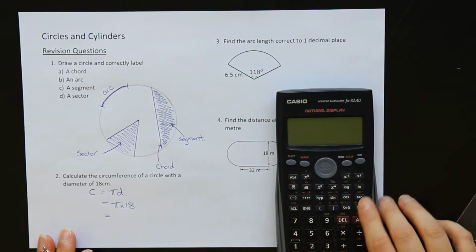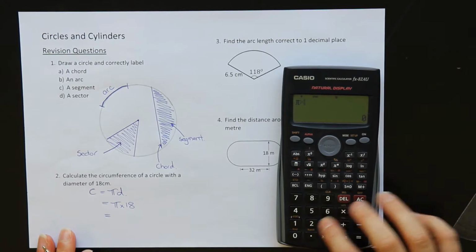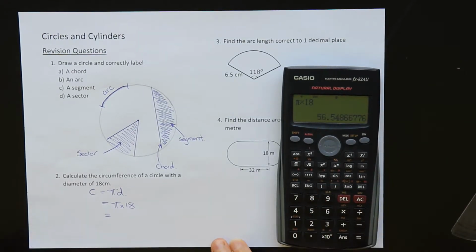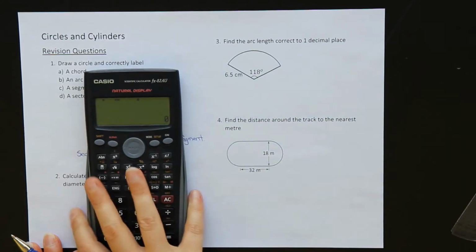So on the calculator, pi times 18 is, we'll do 2 decimal places, 56.55 centimeters, because it's the distance around the circle, so it's just centimeters, not centimeters squared or centimeters cubed.